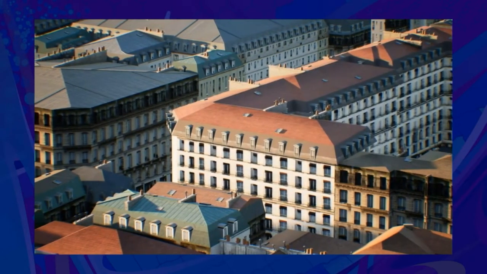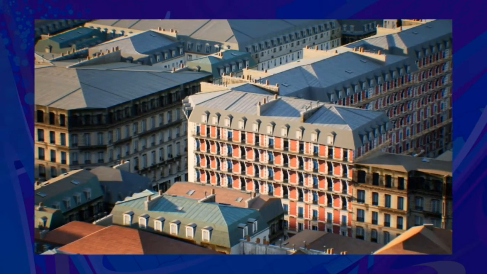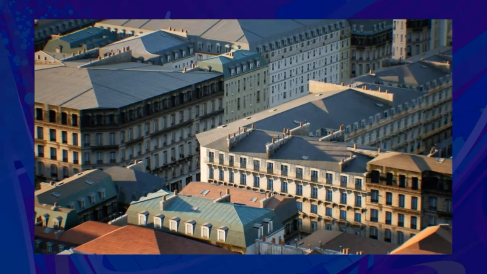So here you will see how you can still change buildings during your entire workflow.